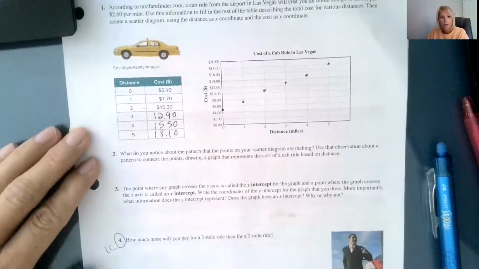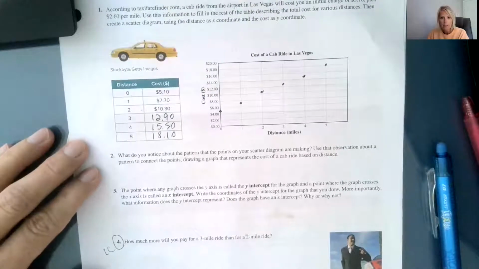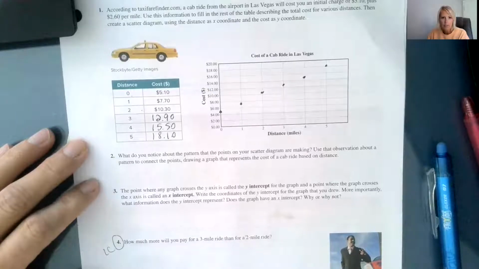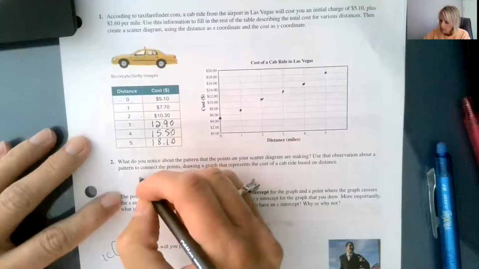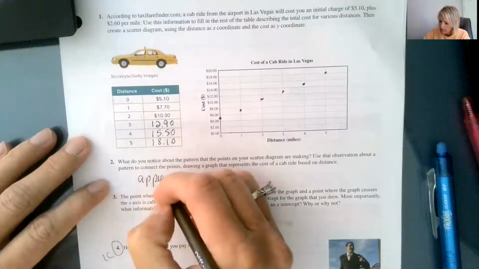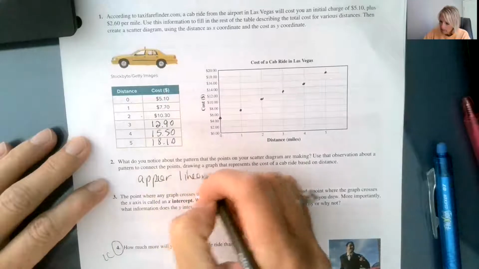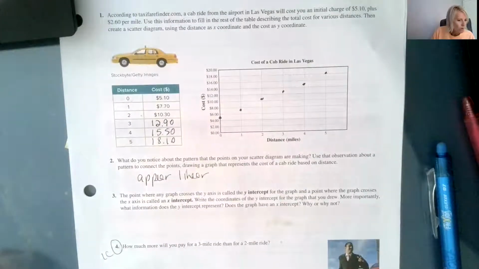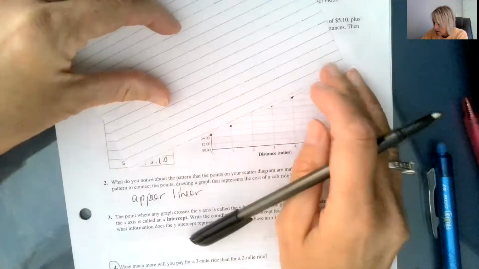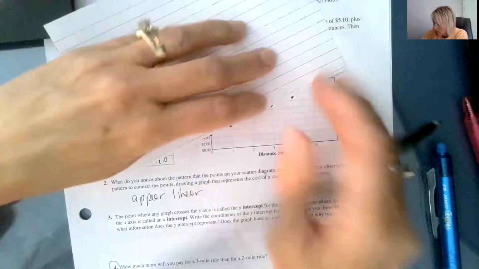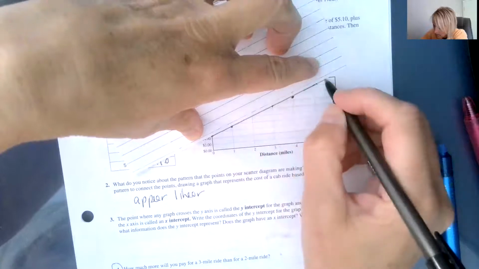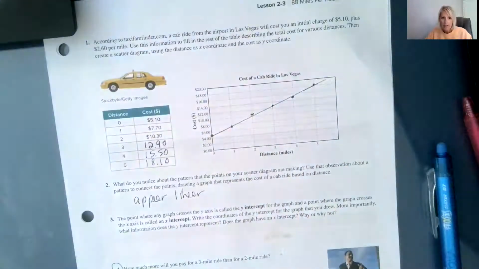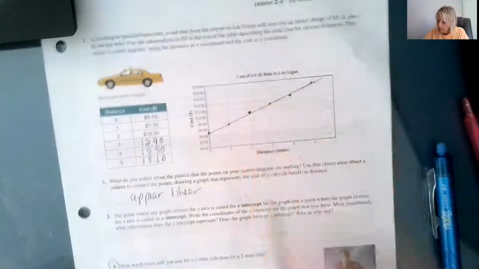Okay, it says, what do you notice about the pattern that the points on your scattergram are making? Use that observation about a pattern to connect the points. Draw a graph that represents the cost of a cab ride based on distance. So they appear linear. And we can see that if we connect the dots, they should make a line. Now, Mrs. Main's drawing is not perfect. We know that. This one shouldn't be about right there.